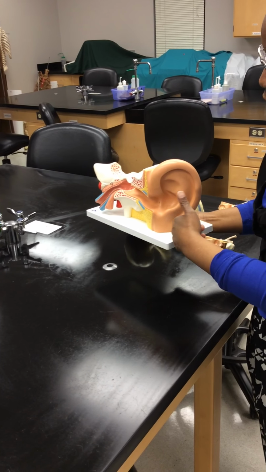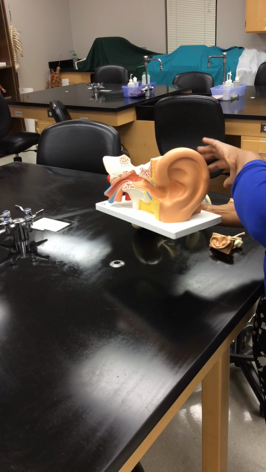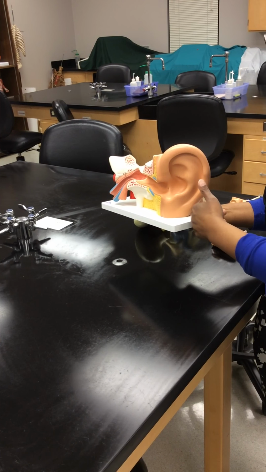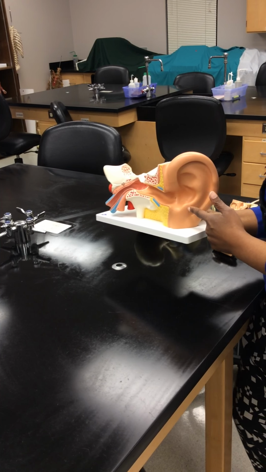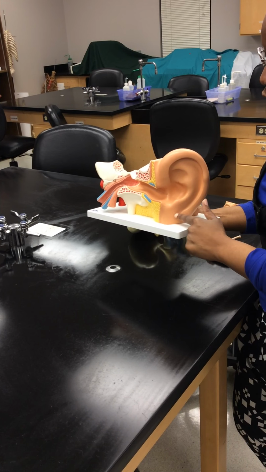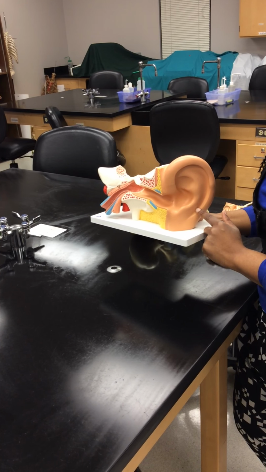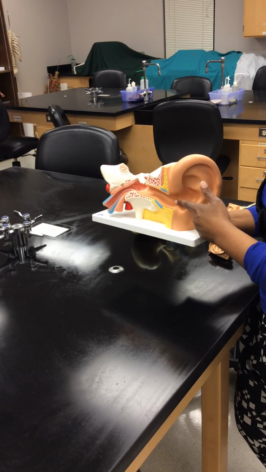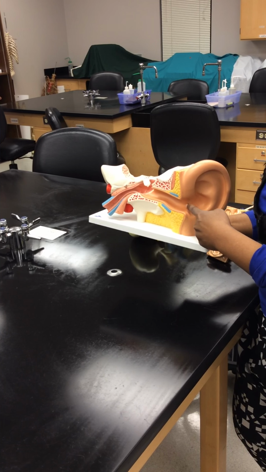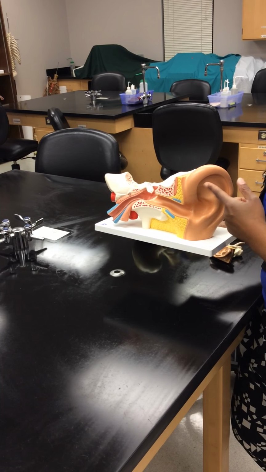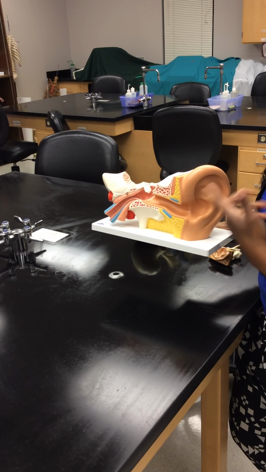So this is going to be your auricle. This is that flappy part of your ear. So that's your auricle, or it could be called your pinna. Okay, auricle or pinna. That's going to be this external flappy portion of the ear. Now, the canal that leads to our ear hole, this whole S-shaped canal here, is called your external auditory meatus or external acoustic meatus.